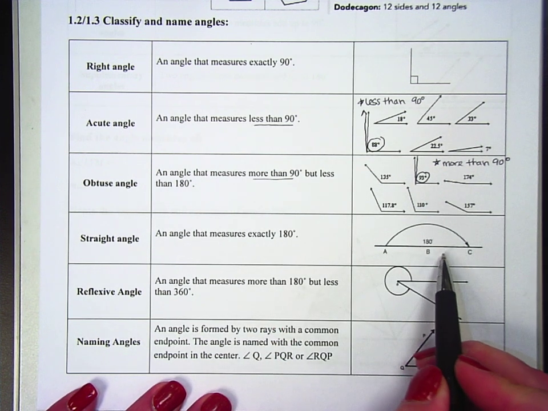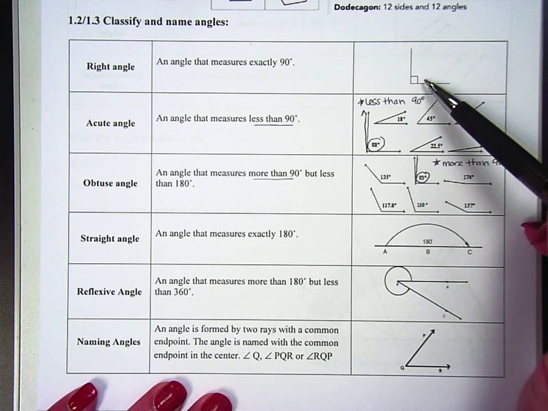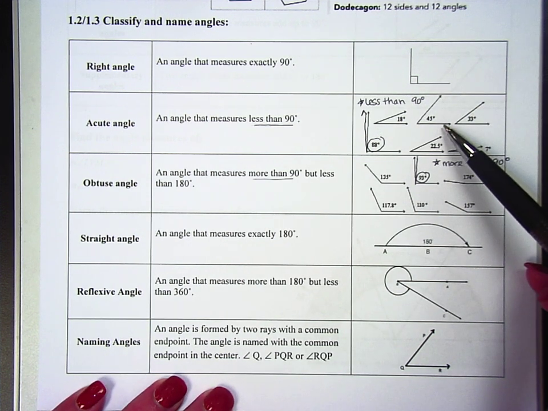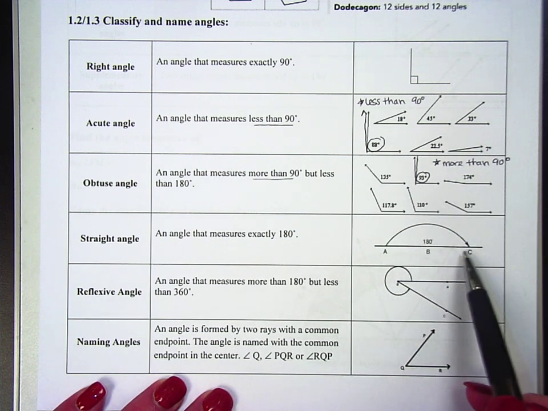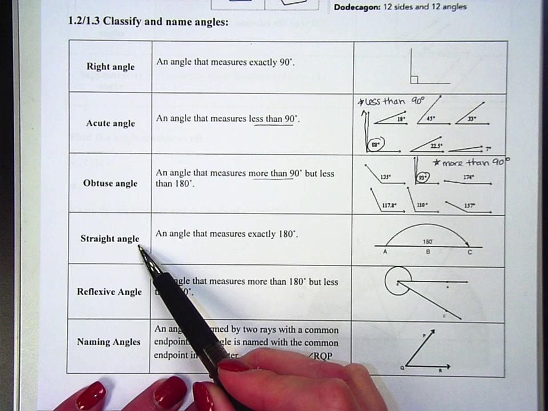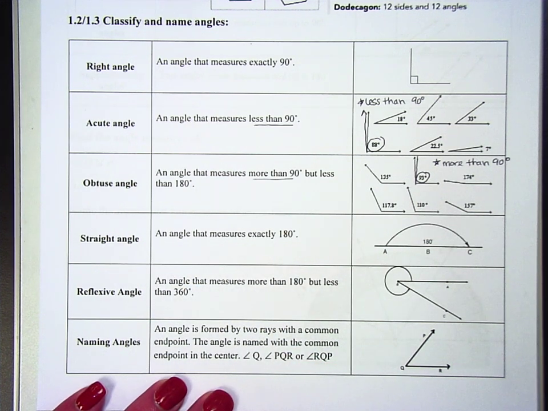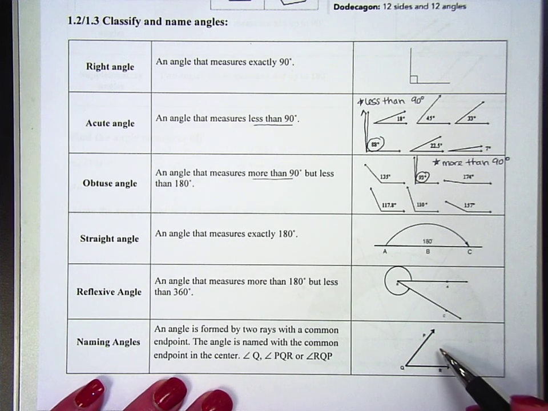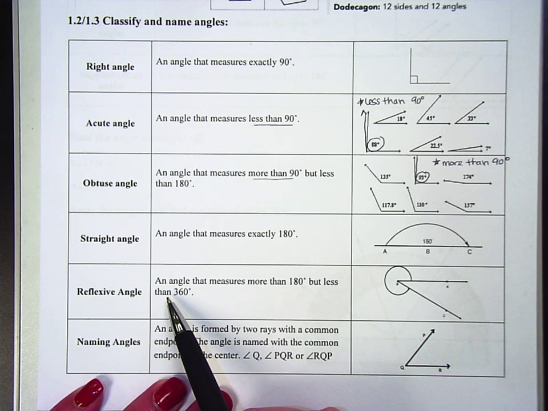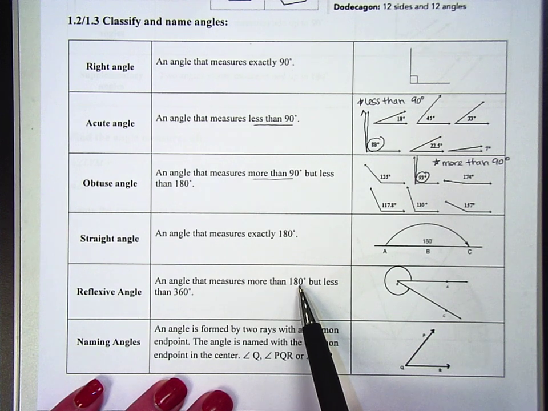Okay, so we have four names that we probably heard of before. A right angle is exactly 90, an acute angle is less than 90, an obtuse angle is more than 90, and a straight line is also known as a straight angle because it's exactly 180 degrees. The two that may be a little new for us here are reflexive, and then how we name our angles. So a reflexive angle is something more than 180 degrees, but less than 360.